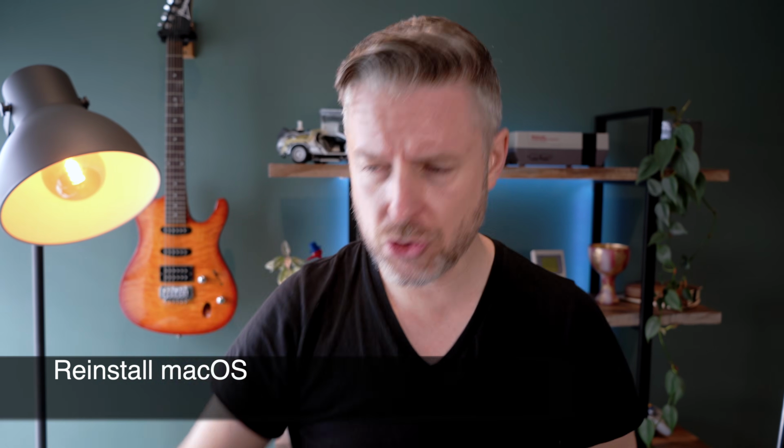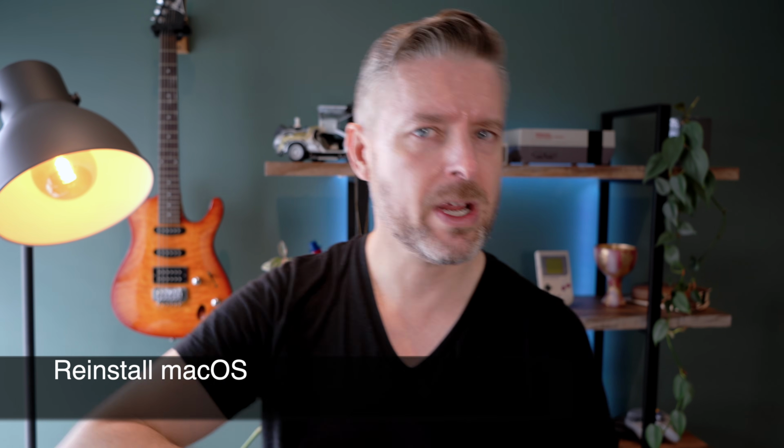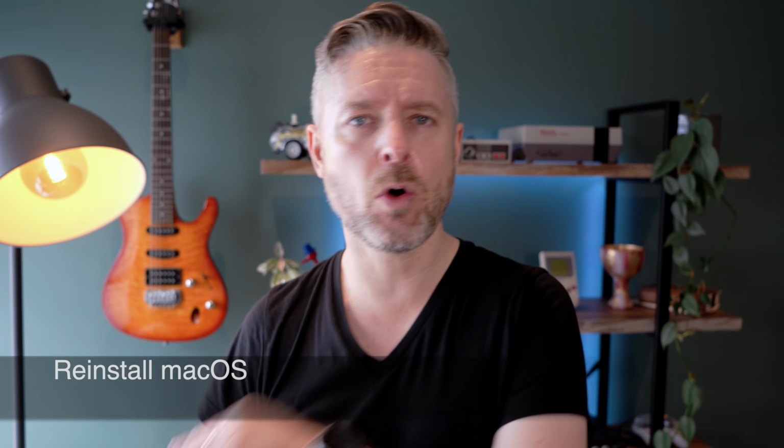Now, your last resort, if you just want to make 100% sure, would be to look at factory resetting your Mac, removing all content, all data, all profile settings, everything, reinstalling macOS and starting again.